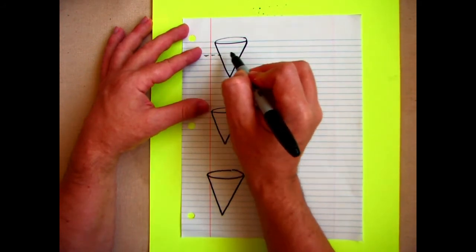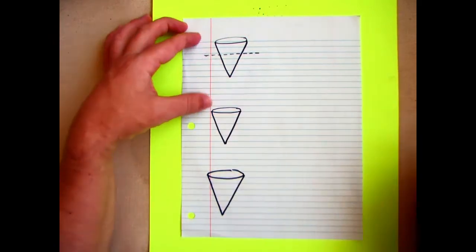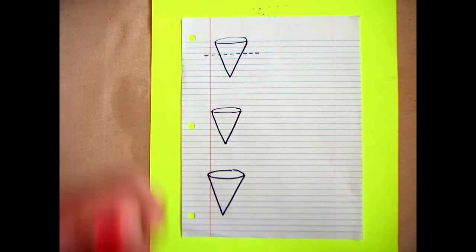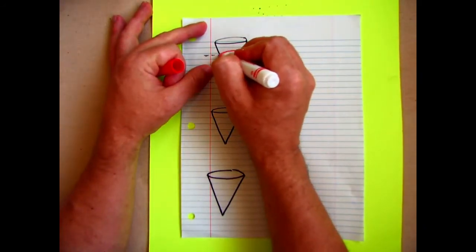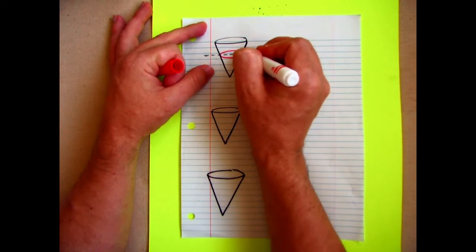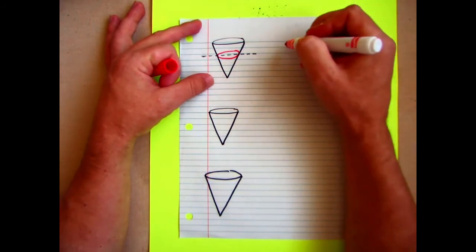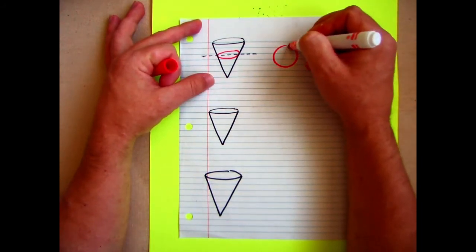So imagine cutting a cone in half, a nice even cut parallel to the base. If you look at the cross section, what would it look like? The cross section on that 3D cone would look like a circle.